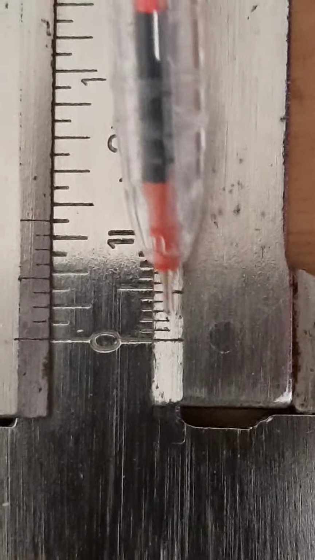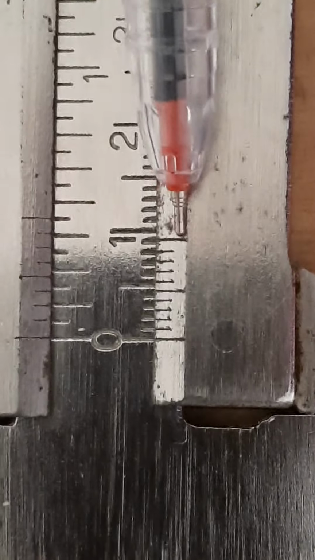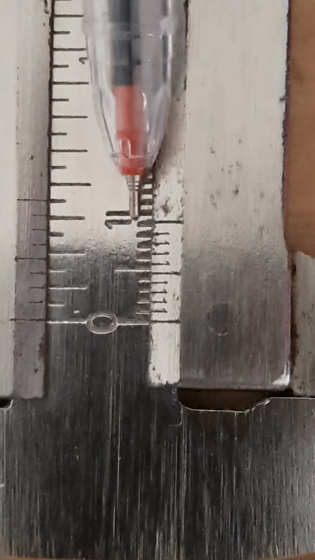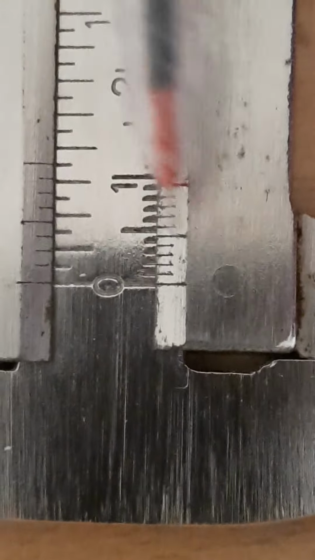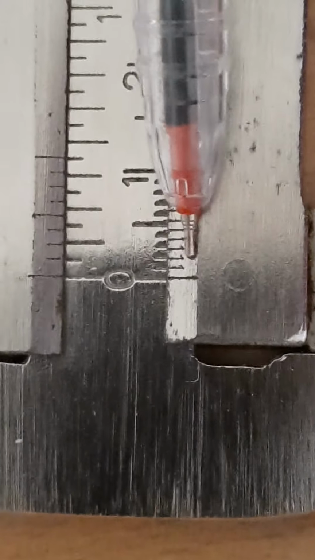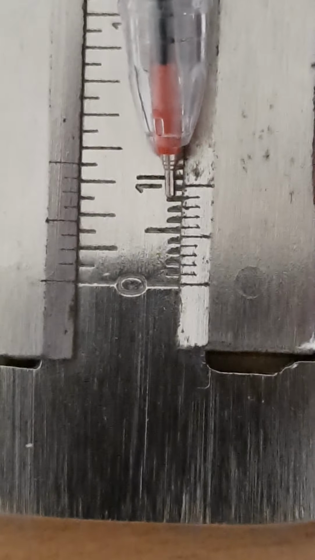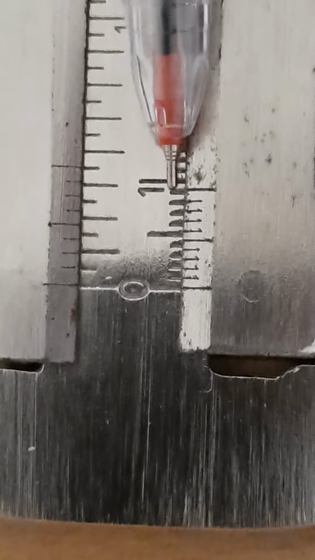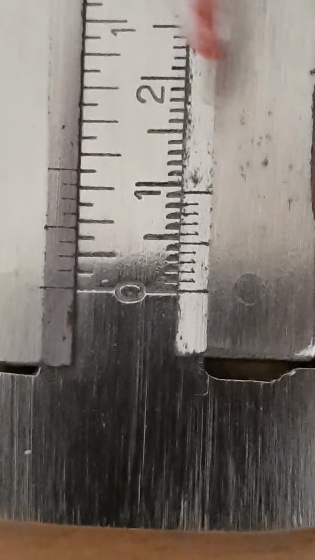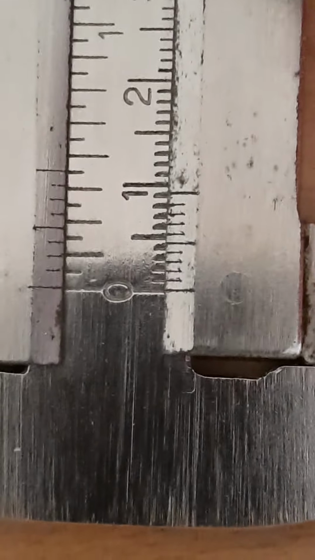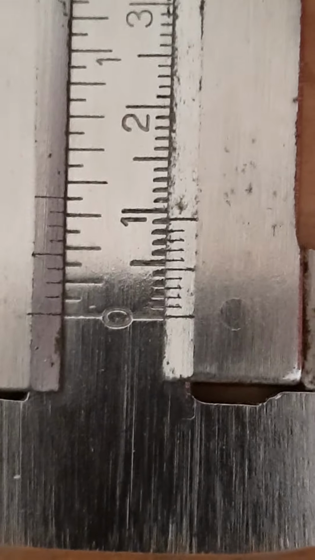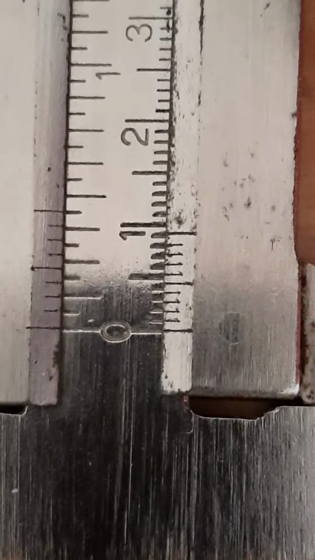It means that 10 divisions of the vernier will be equal to 0.9 centimeter. Therefore, the value of 1 vernier scale division will be equal to 0.9 divided by 10, which is 0.09 centimeter, or 0.9 millimeters.